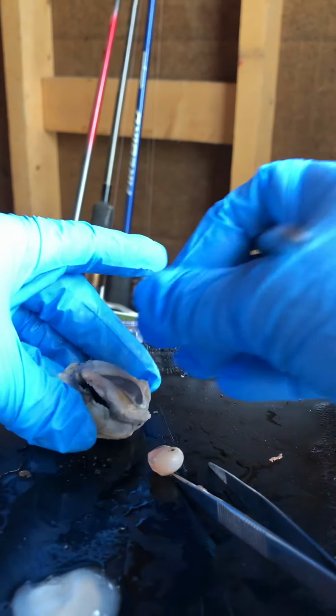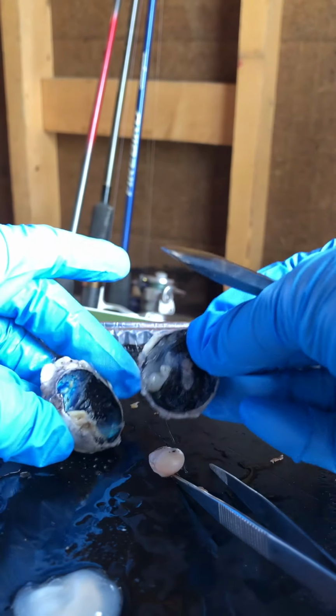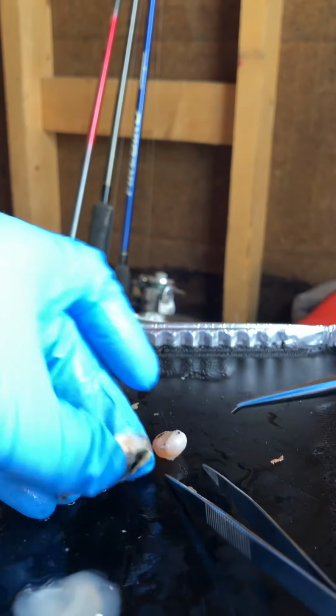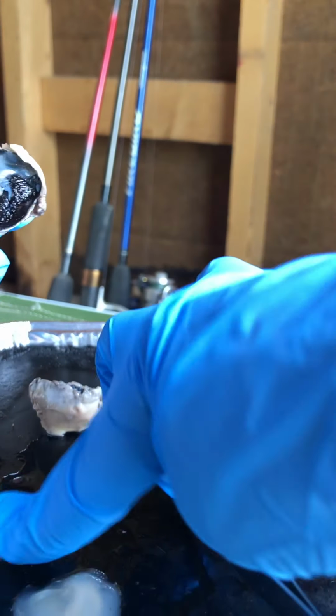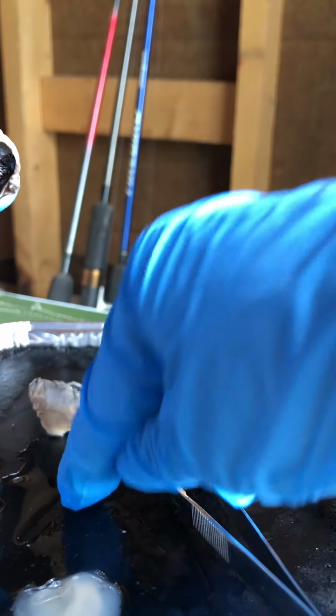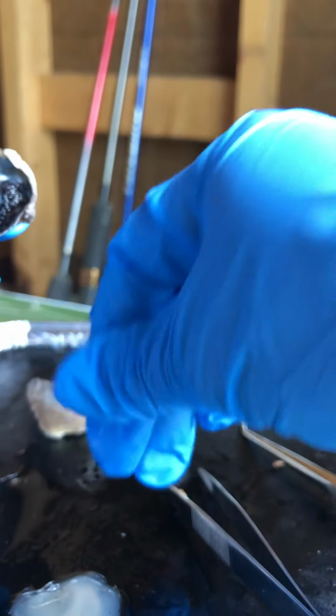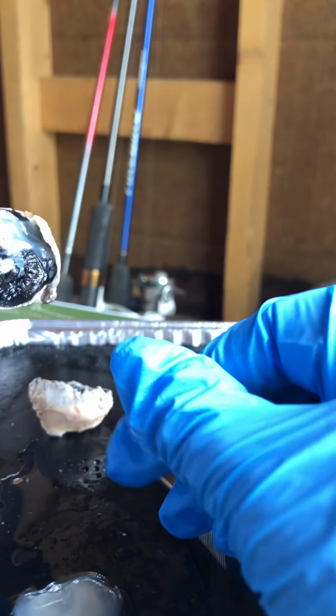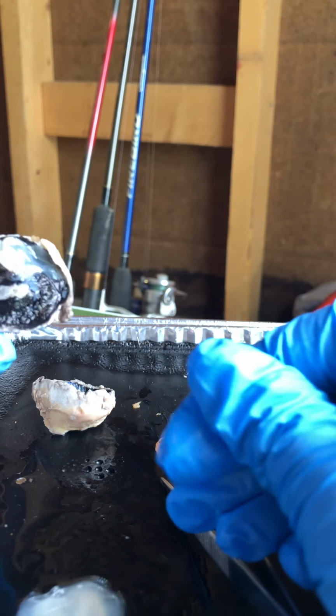Then I cut it in half. Let's go to the anterior portion first. When I cut this in half, there was a clear liquid substance, this one. This is called aqueous humor. It helps maintain the shape of the eyeball.